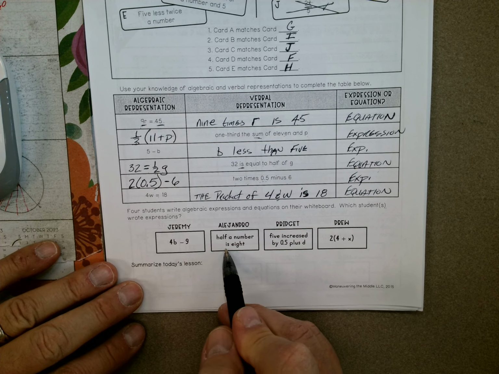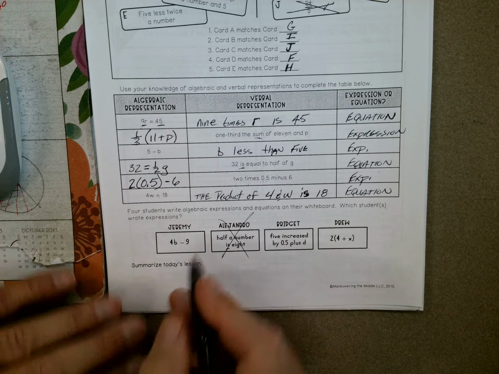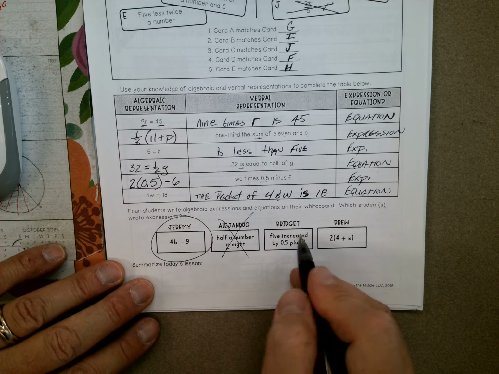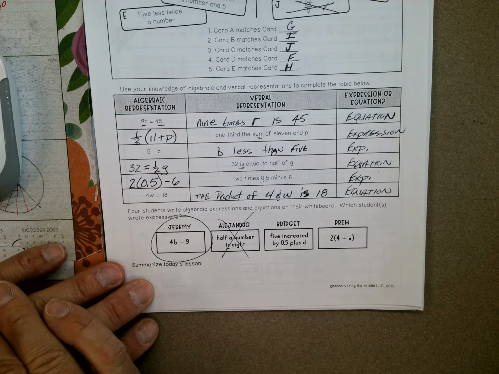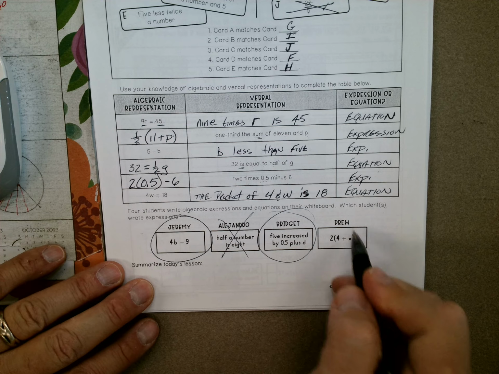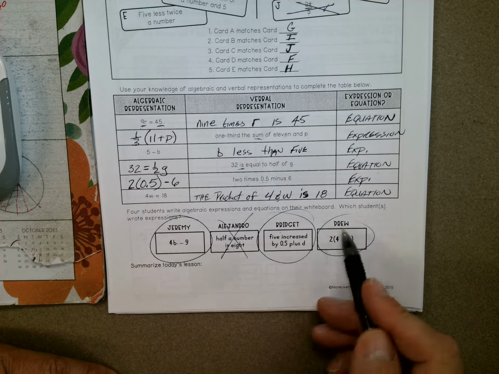Well, that's not an expression. That tells me that's an equation. So Alejandro isn't. But this is certainly one. That's an expression. There's no equal. 5 increased by 0.5 plus D. I don't see a word is there for equals. That is one. Bridget, and certainly Drew is one. There's no equals there. So Jeremy, Bridget, and Drew.